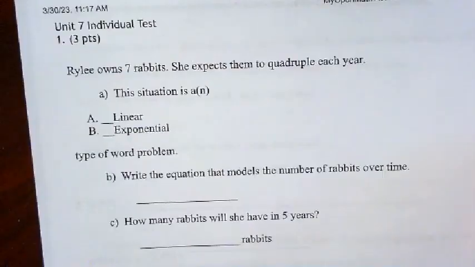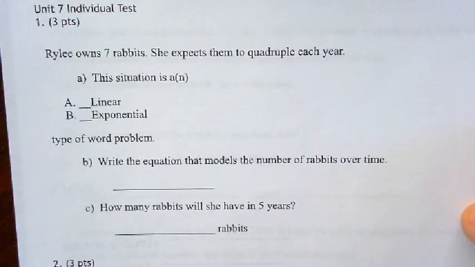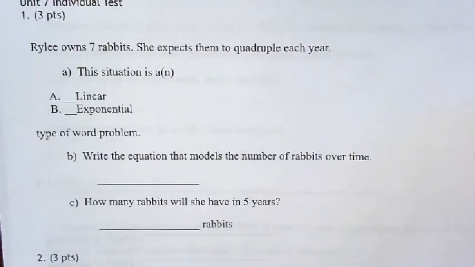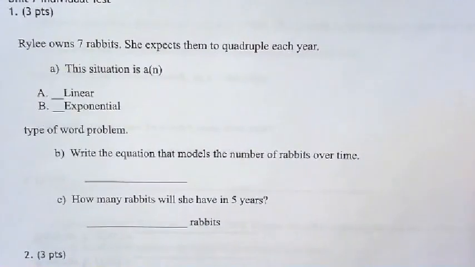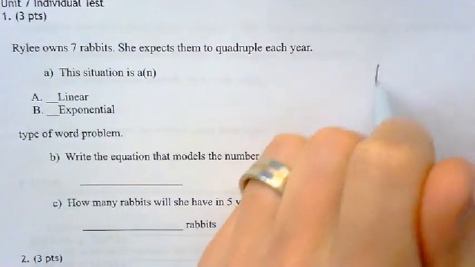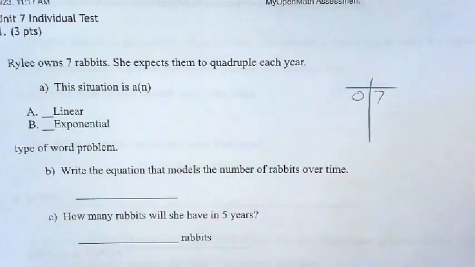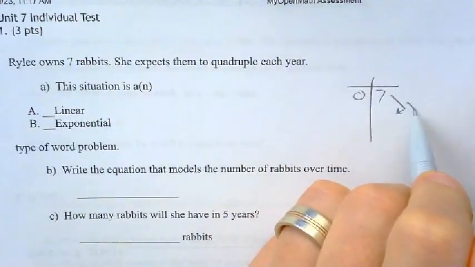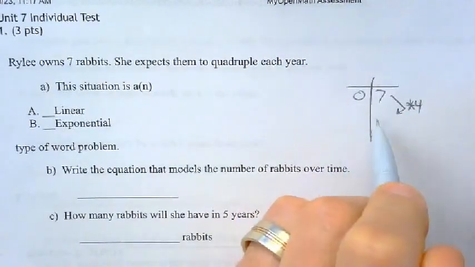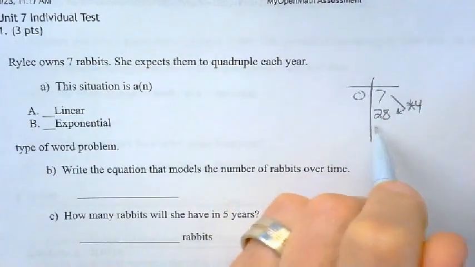Alright, this is the Unit 7 test correction video. Question number 1. Riley owns 7 rabbits. She expects them to quadruple each year. This system is, if we make a table, she starts with 7 and then it quadruples. Quadruples means times 4. So that would be 28.